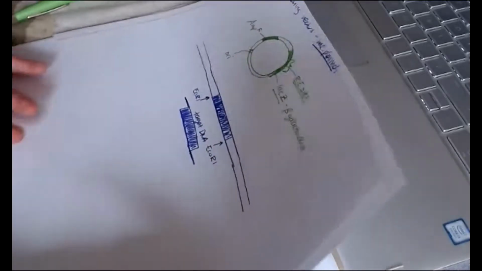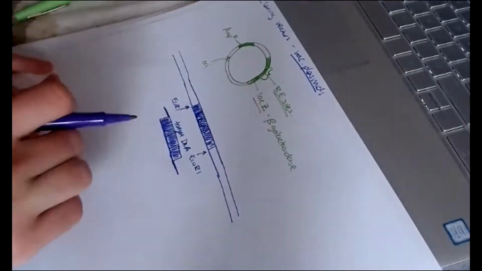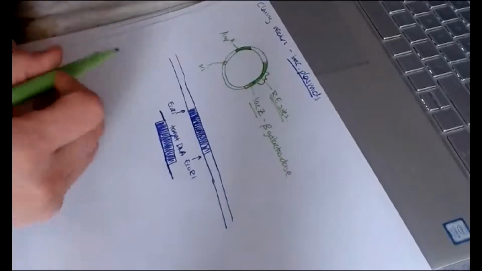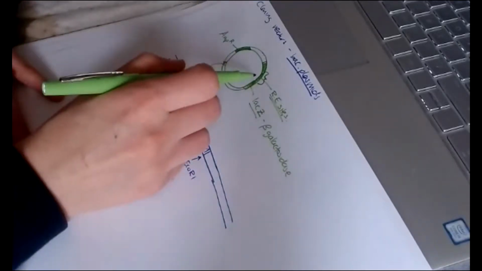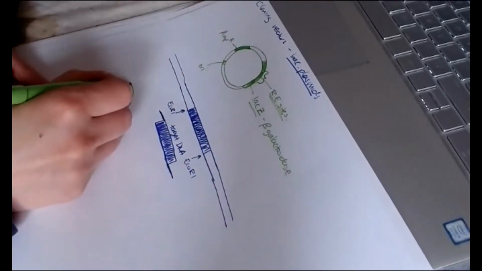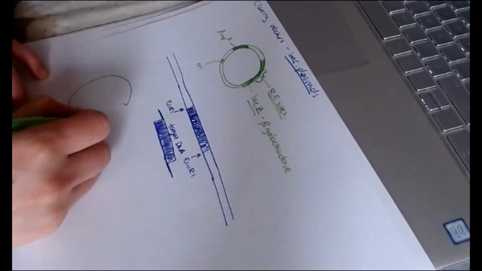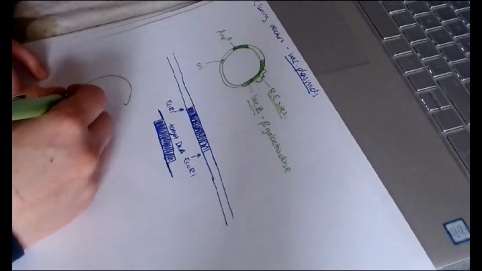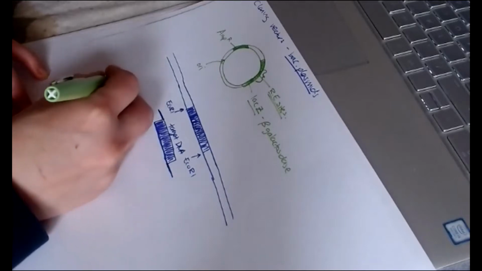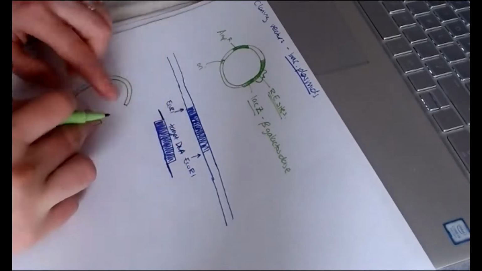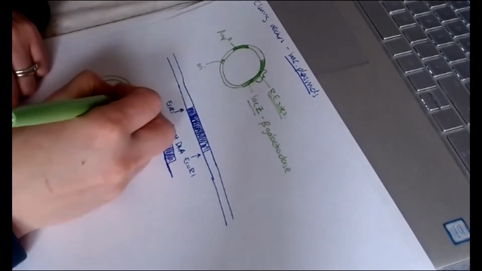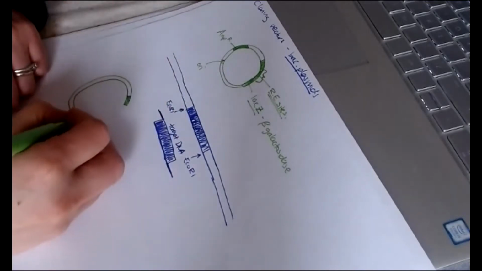Now the next step is we want to put it into our cloning vector. So we go ahead and we cut open our cloning vector. And if you see here, when our cloning vector gets cut open, it gets cut open in the multi-cloning site, which is found within the LAC-Z gene, right? So our LAC-Z gene at the moment is broken up. We have part of it over here and the other part over here.